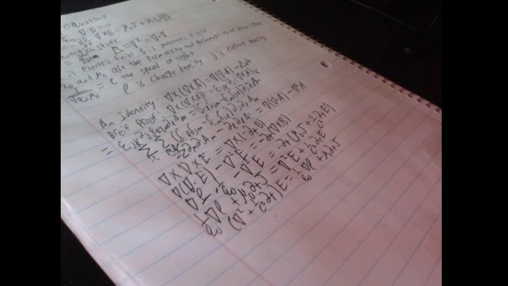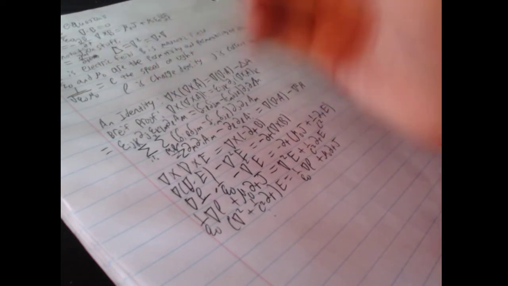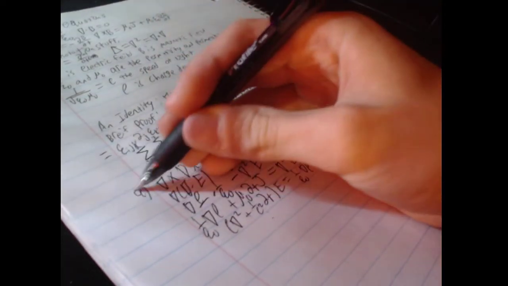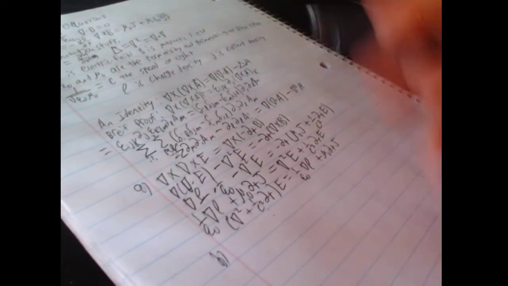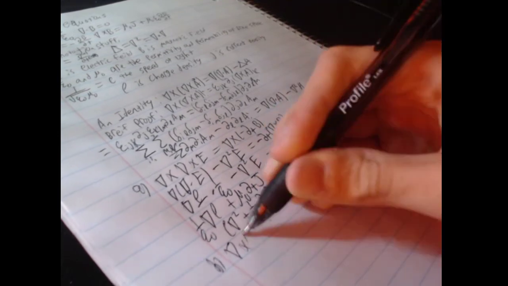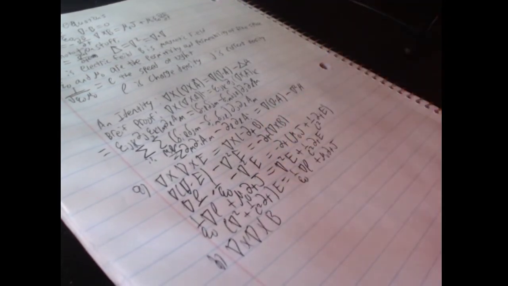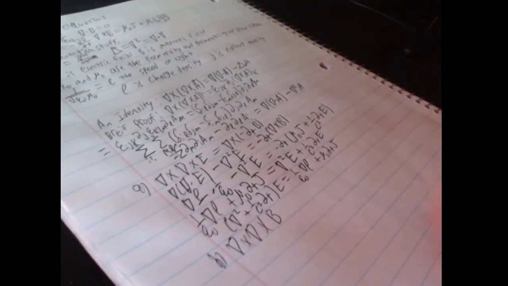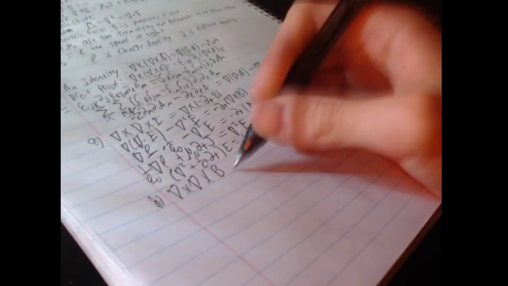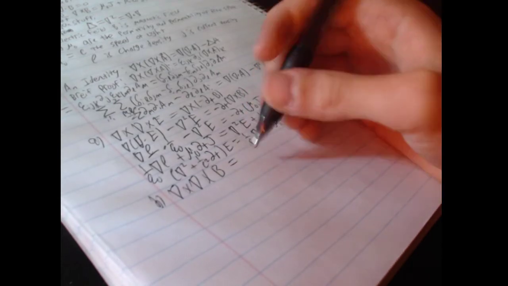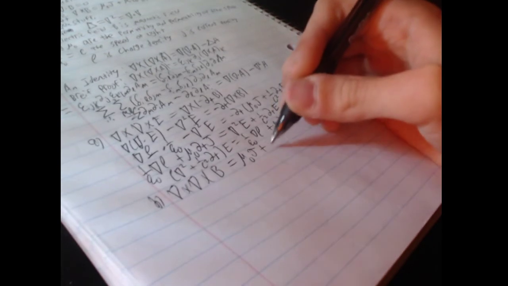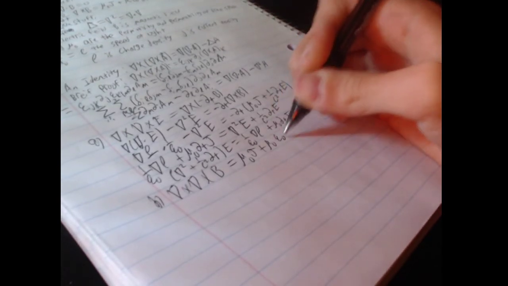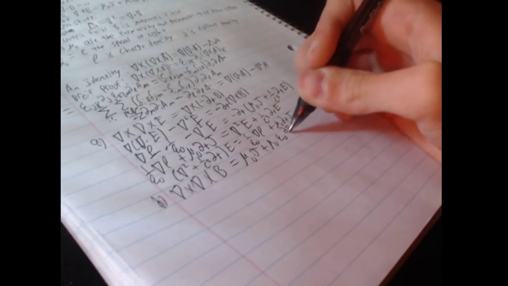Alright, so the next part of the problem, so that was our first part, our A. Then our equation B we can get by doing the curl of the other one. So let's do the curl of B, right? Oh man, I'm gonna have to move this up here, right? Equals, well, from our identity, mu 0 j plus mu 0 epsilon 0 dE dt.